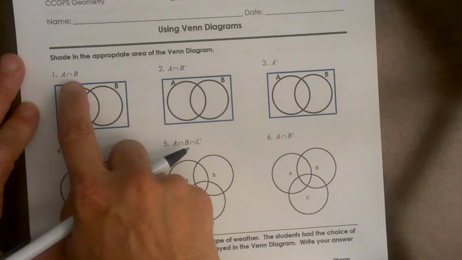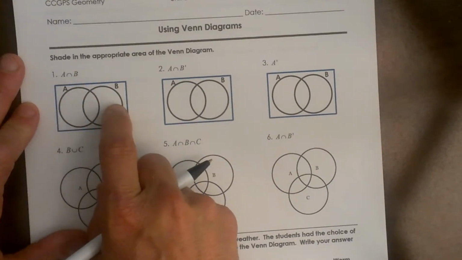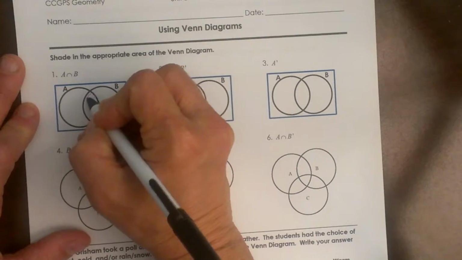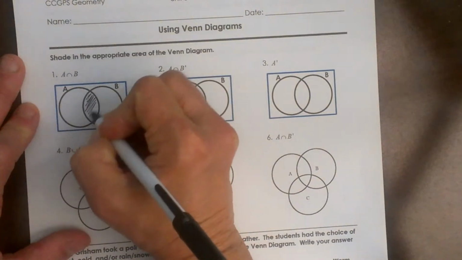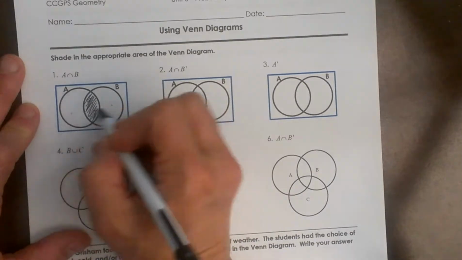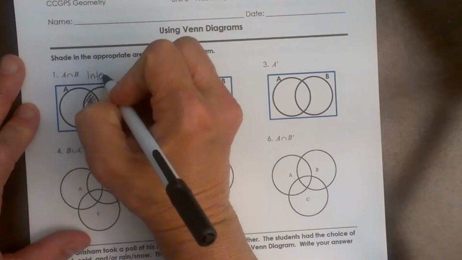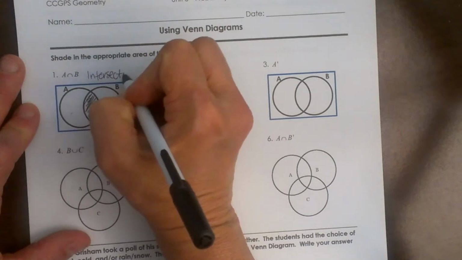So we have A intersect B. We want to see what both A and B have in common. Where do they intersect? Well, that is just this section right here. So that means it's in both groups, both A and B. It's the intersection. So if that helps, we can even write the intersection.